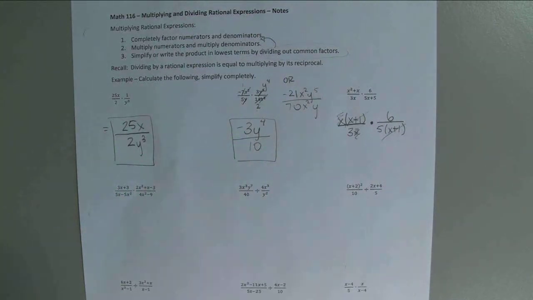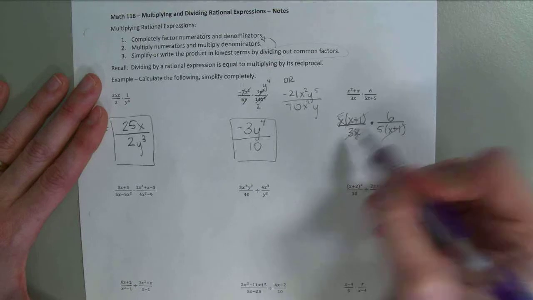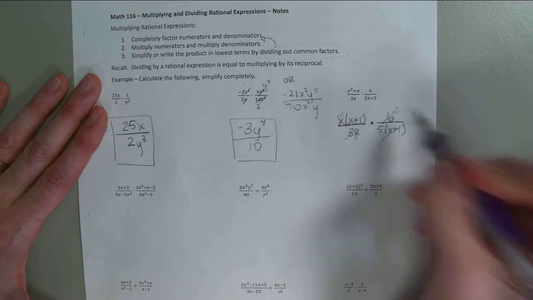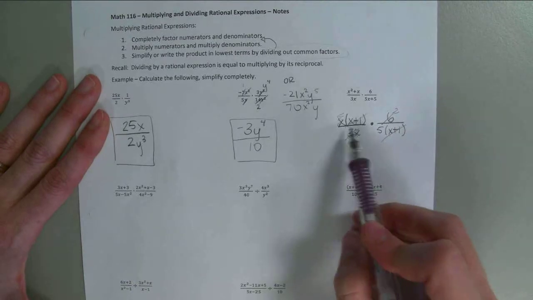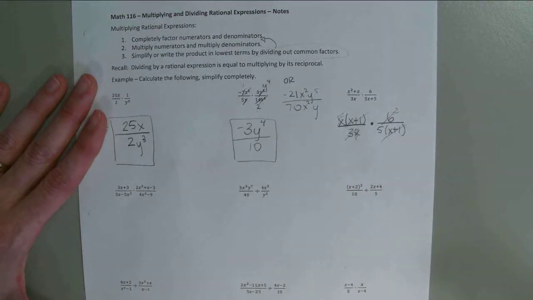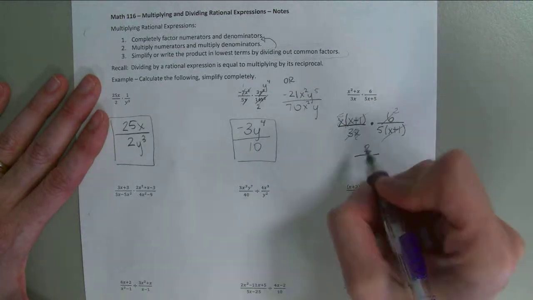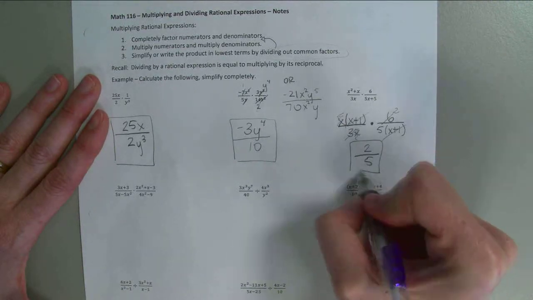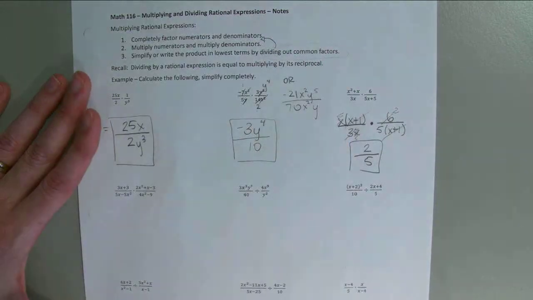All right, what about this 6? What can cancel out with the 6? 3. And the 3 goes into 6 how many times? Twice. Okay? So when you do all of that, guys, what's the only thing that remains up top? 2. Yep. And what's the only thing that remains on the bottom? 5. Yep. So what's crazy is this fraction times this fraction, the answer is 2/5.